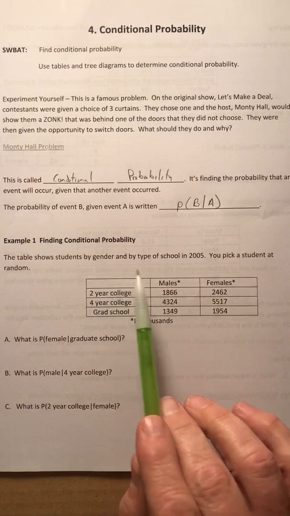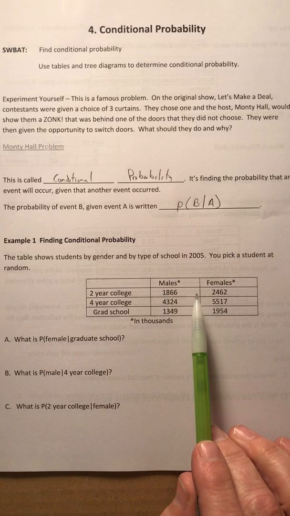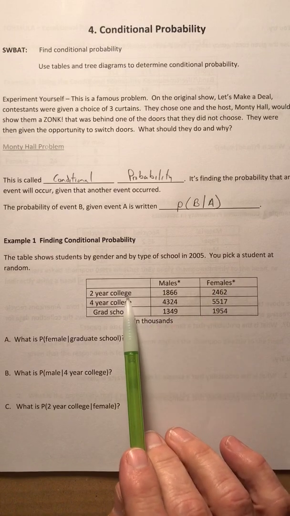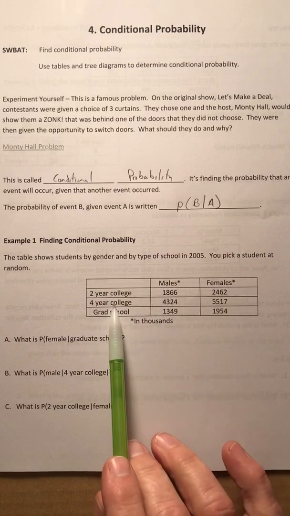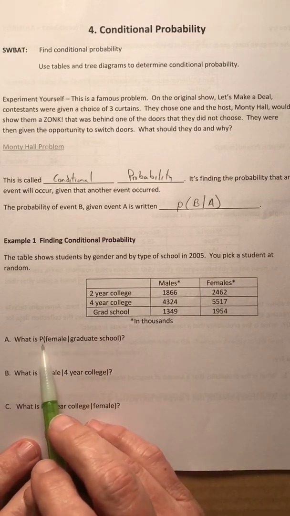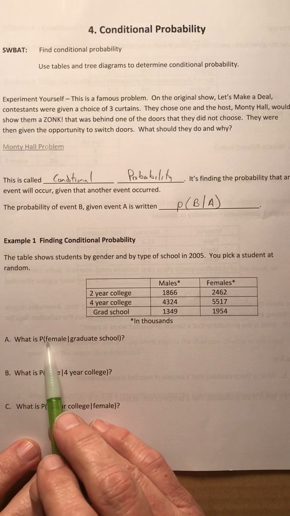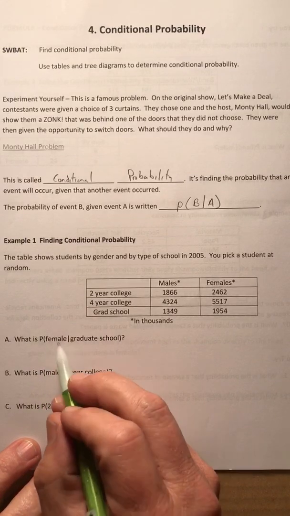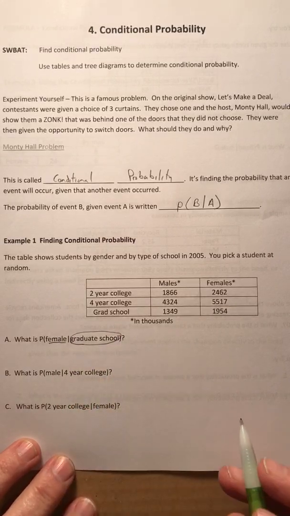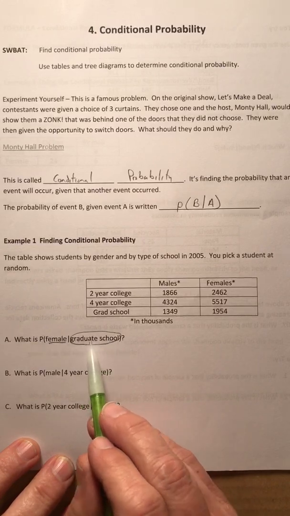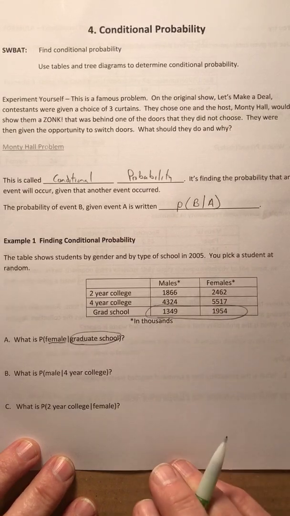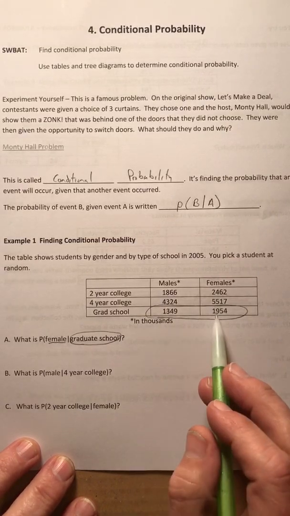We have this table that shows students, and they're broken up by their gender, males and females, and they're also broken up by their college that they attended. So these were 2-year college, this is 4-year college, and this is grad school. All right, so the easiest way to do this is this. What's the probability that you will choose a female given grad school? So what you do is you circle the grad school. These are the only numbers you can use for this problem.